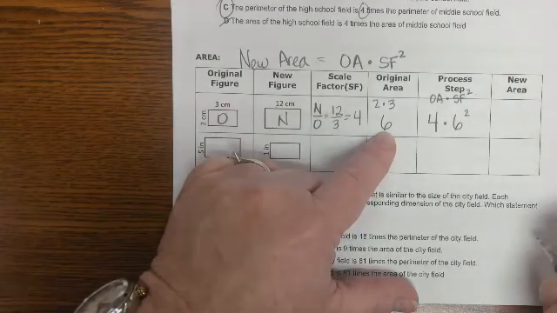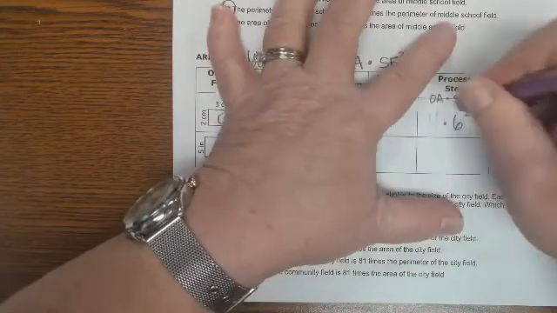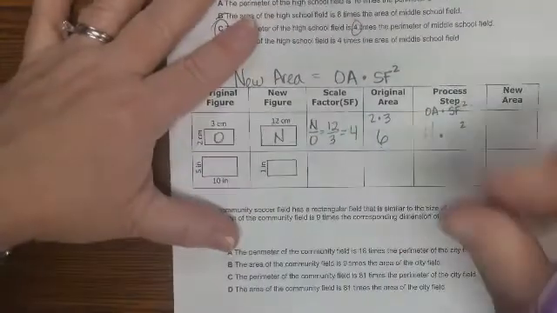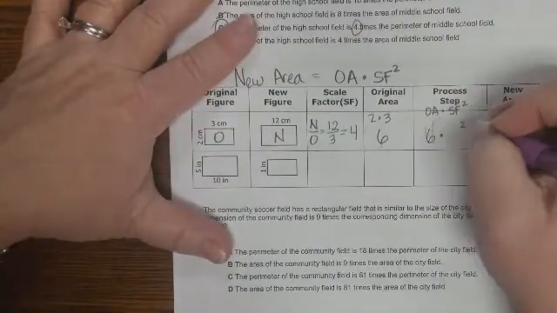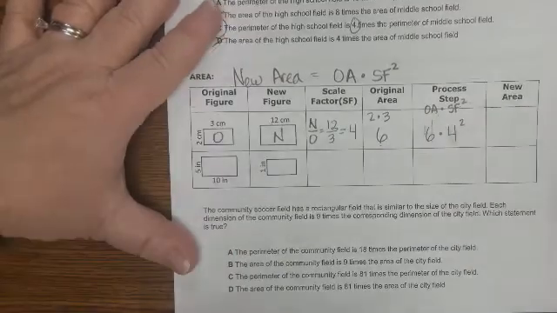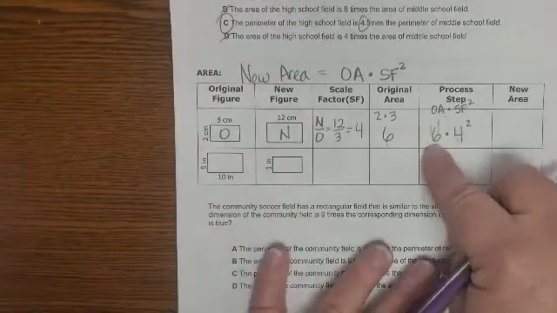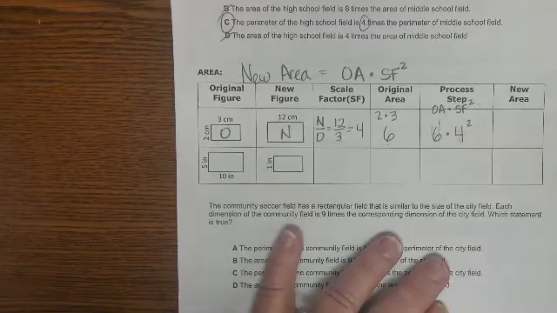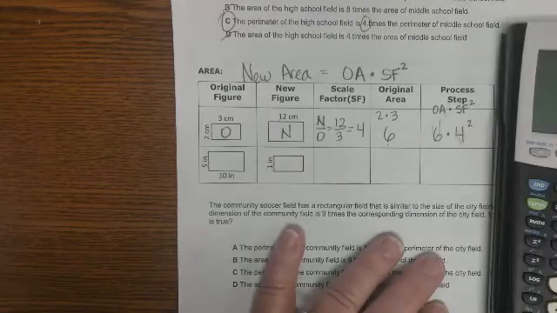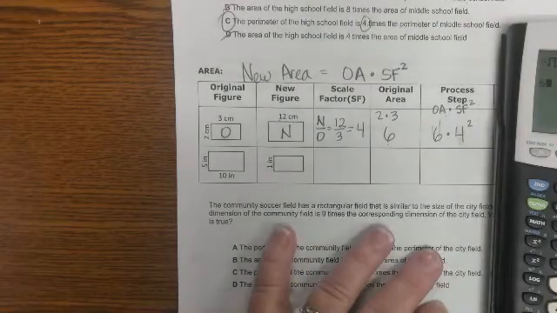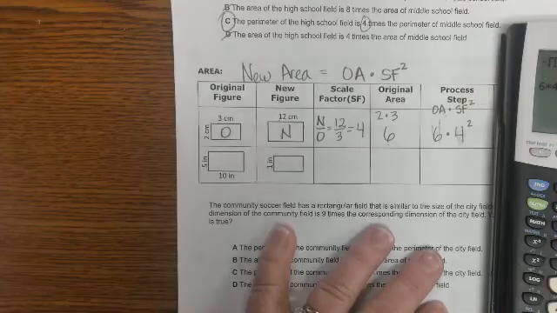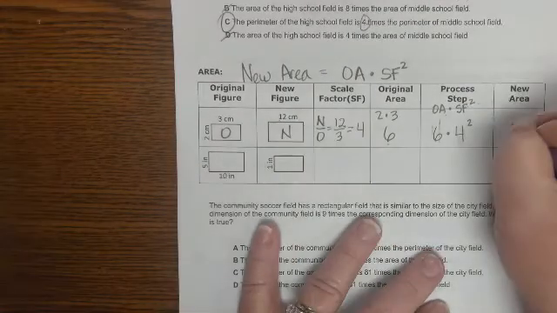Oh, look at me, I did those backwards, didn't I? Now I've got to fix them. Original area is 6. Scale factor is 4, because that would give you a different answer. So 6 times 4 squared, you put that in your calculator, and for those of you who don't know how to do that, 6 times 4 squared, and I get 96.